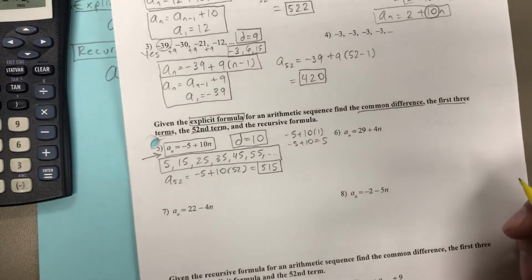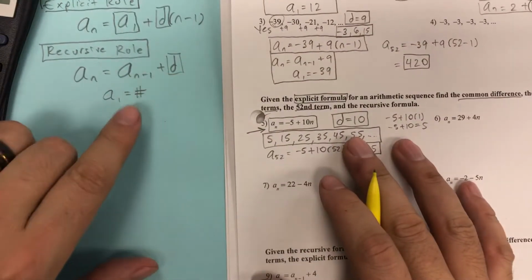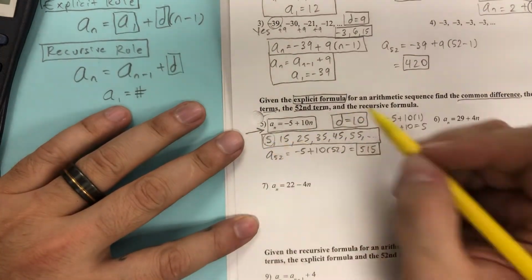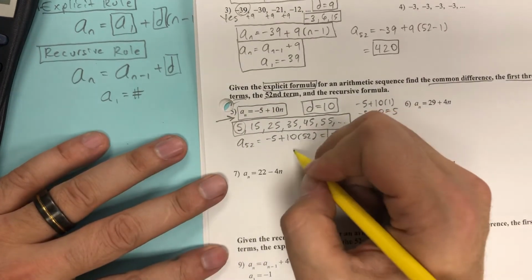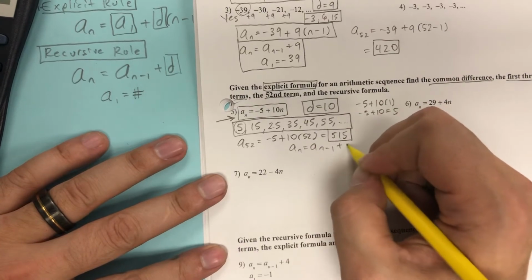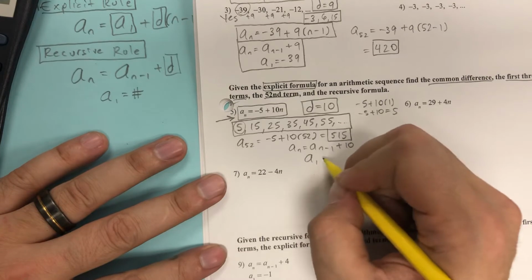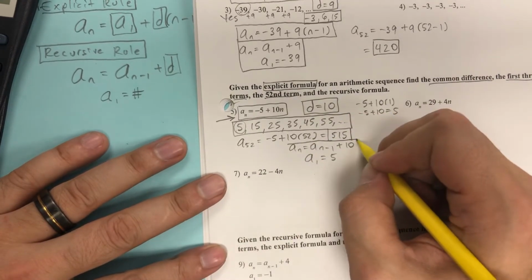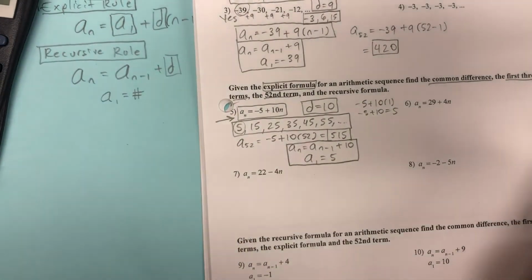Now we write up the recursive formula. Do you remember what we need for the recursive formula? We need the common difference and the first term. So we have the common difference, 10, and the first term right here in our sequence, 5. So let's write up the equation. a_n equals a_(n-1) plus the common difference, which is 10, just using this part. And then list off the first term. The first term is 5. There's our recursive rule. Okay, that's the first problem.